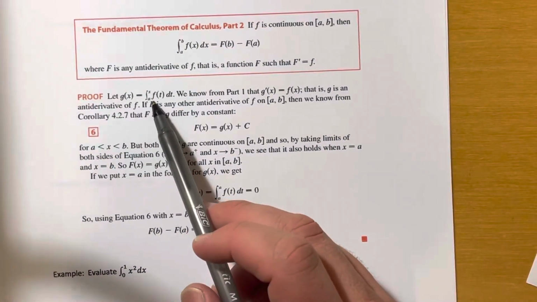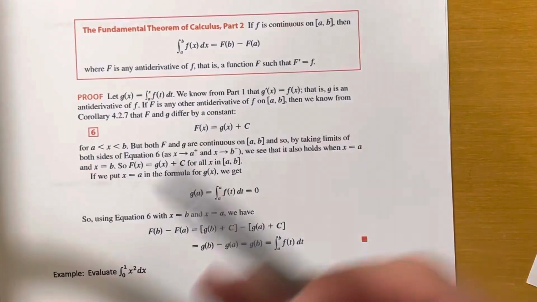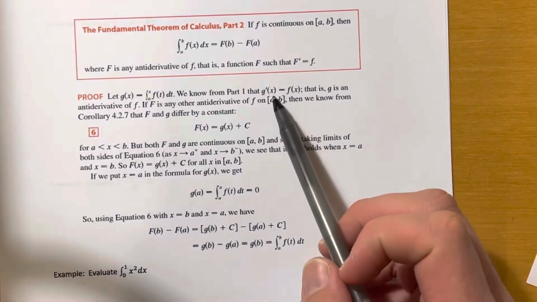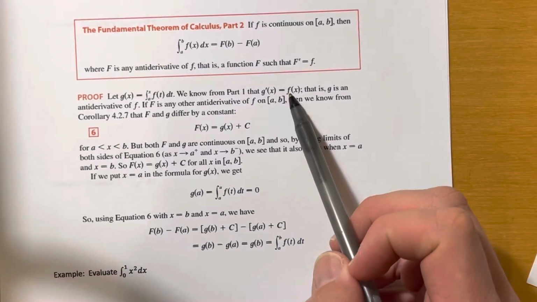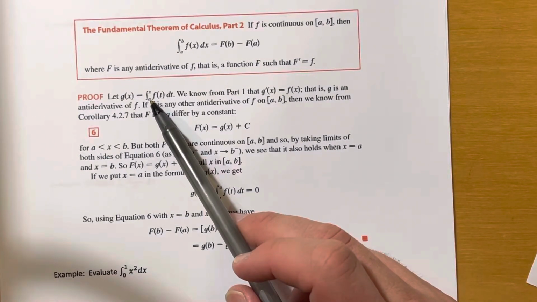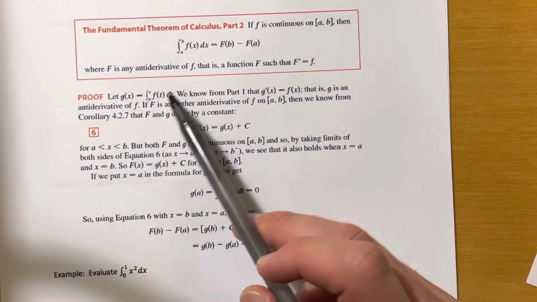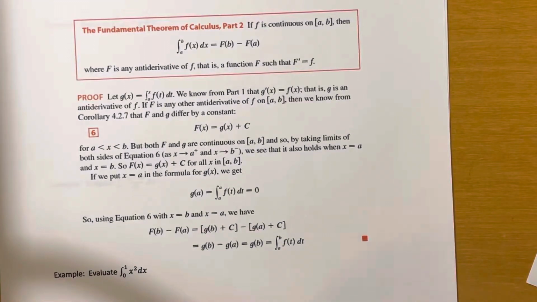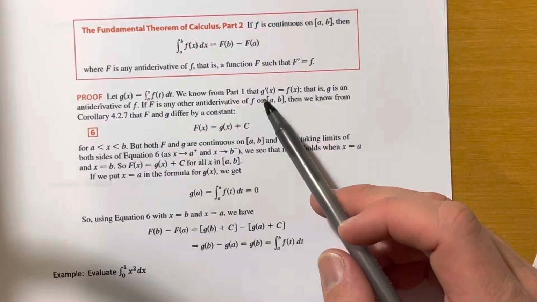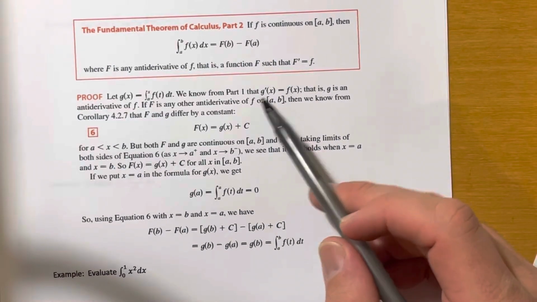Let g of x equal the integral from a to x of f of t dt, the same integral defined function that we keep coming back to. Okay, we know from the previous part that we just talked about that g prime of x is equal to f of x. Differentiating this integral defined function leaves me with the integrand f of x. The t is replaced by an x. Okay, but this is another way of saying that g is an antiderivative of f.